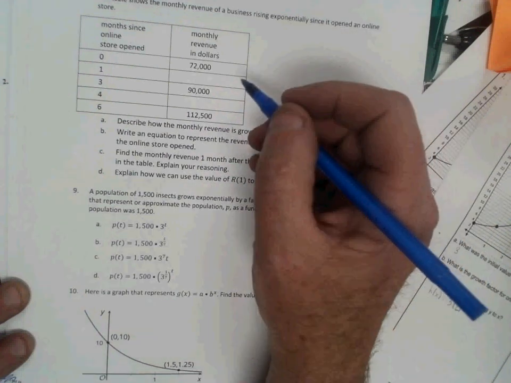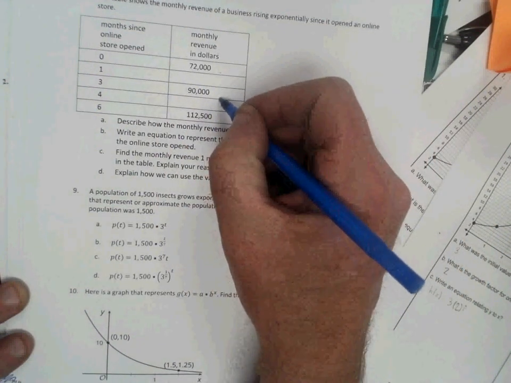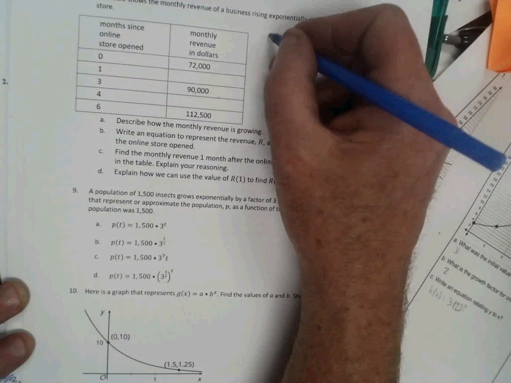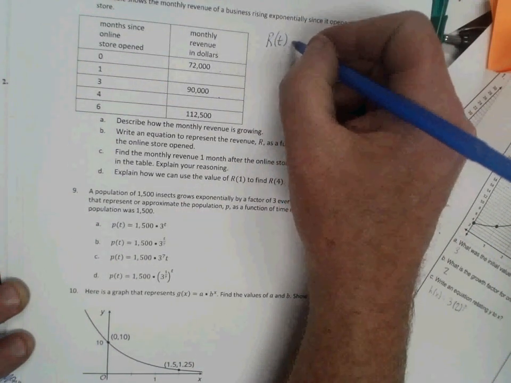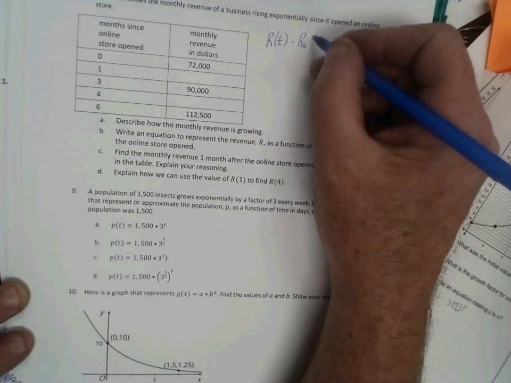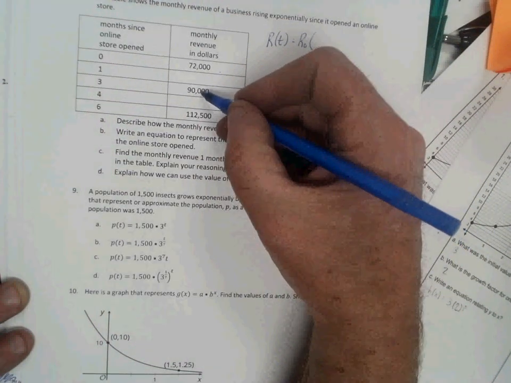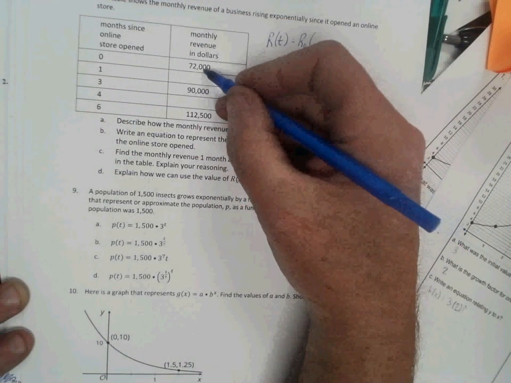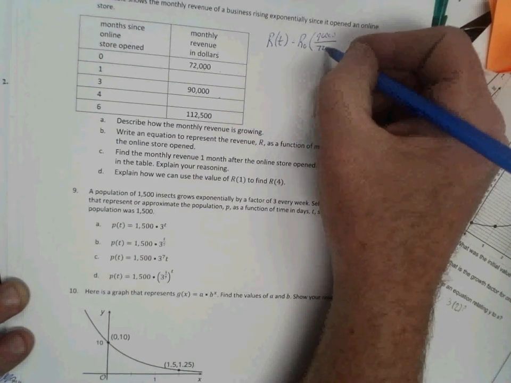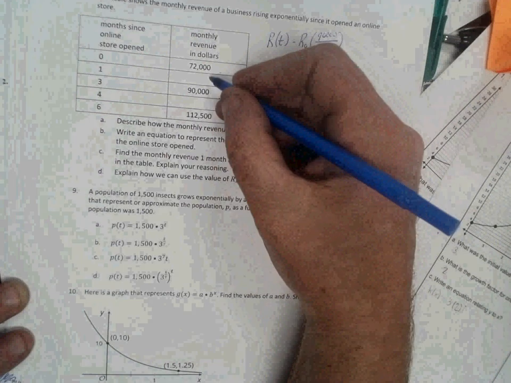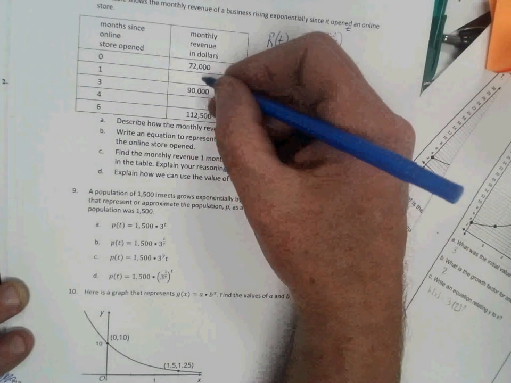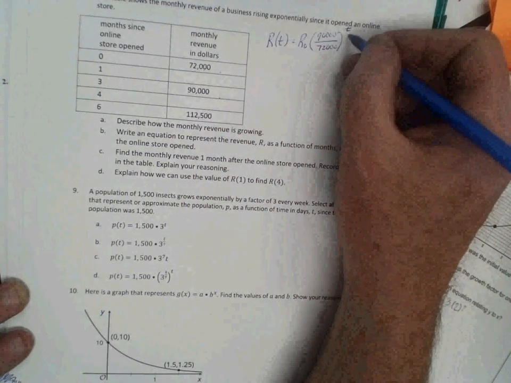So what are we going to do here? We're going to see that we have two values, just like we did on the graph. We know that our revenue, I'm going to call this one R of T since it's revenue, equals your initial value R of 0, times our growth factor, 90,000 over 72,000. Second value divided by first value, raised to the T over how many months passed between those two? 3 months.